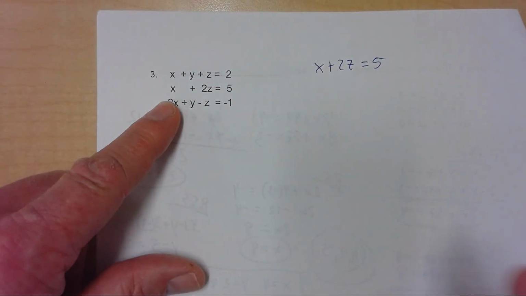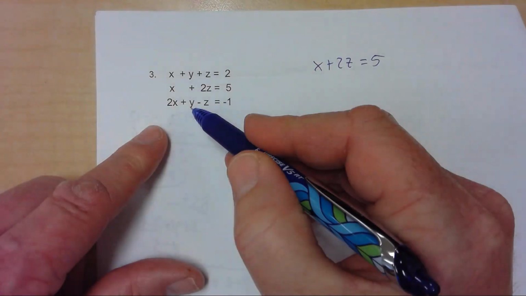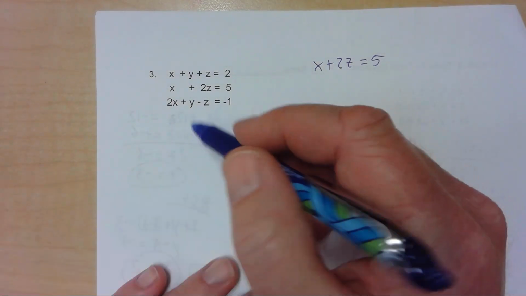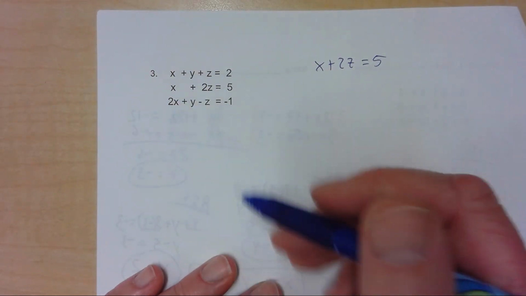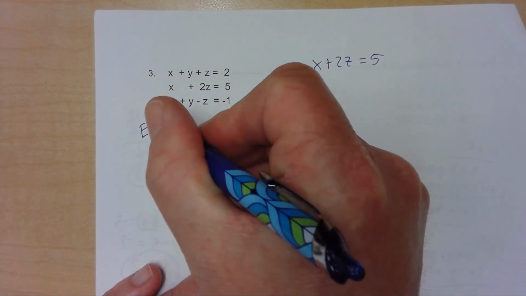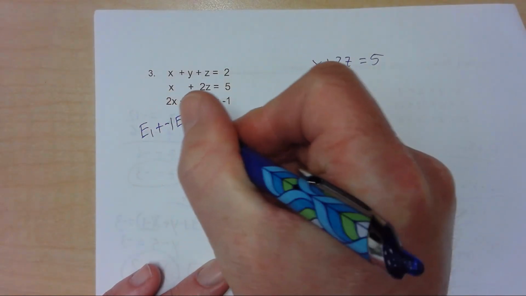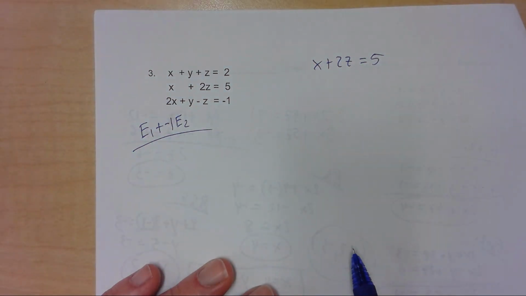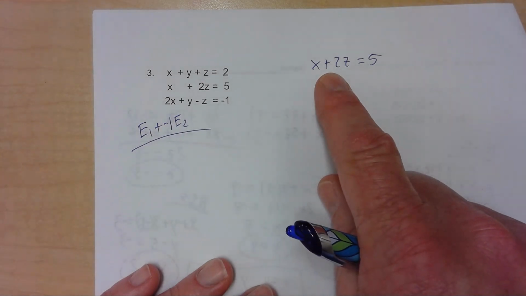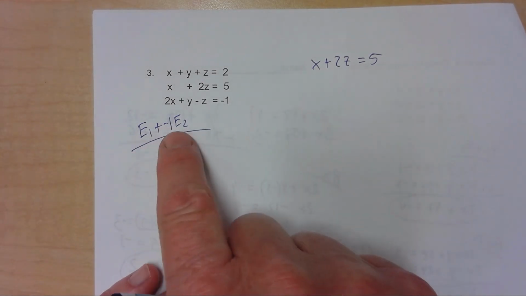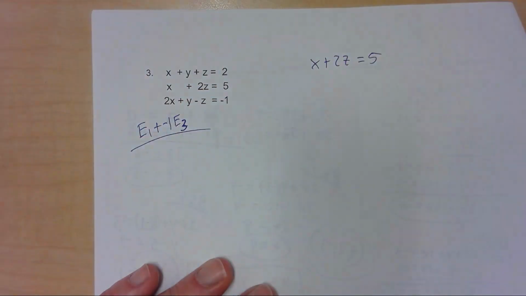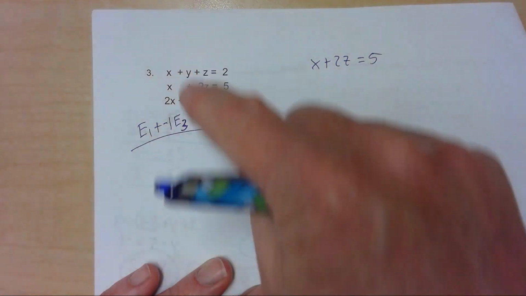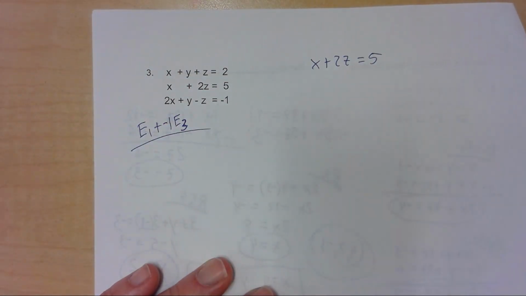I've already gotten rid of y somehow. So now I just get rid of y one more time. What I would do is the first equation plus negative 1 times the third equation, not the second equation, the third equation. That would make negative y plus y, and then it's going to cancel out, and you can go from there.